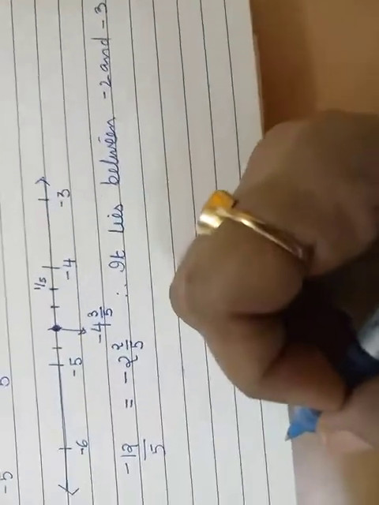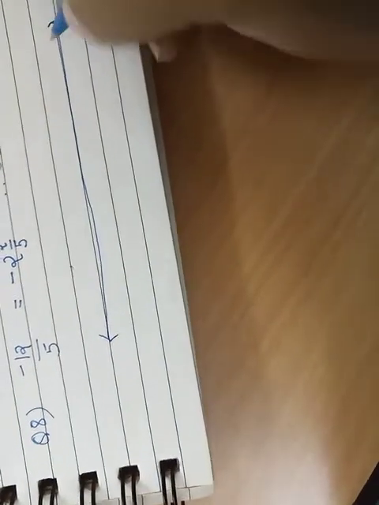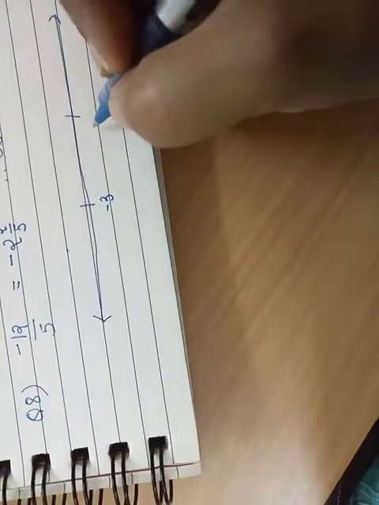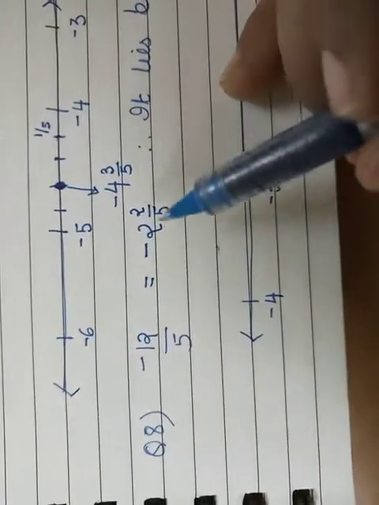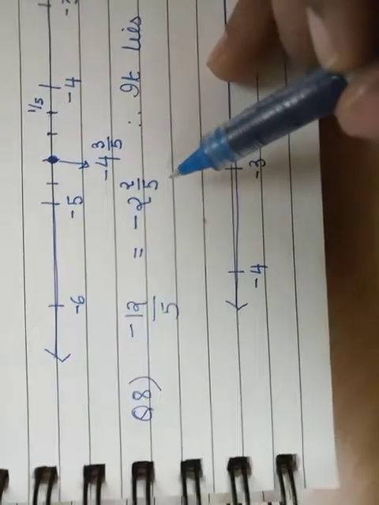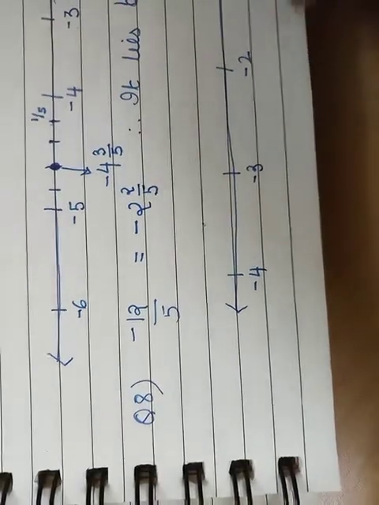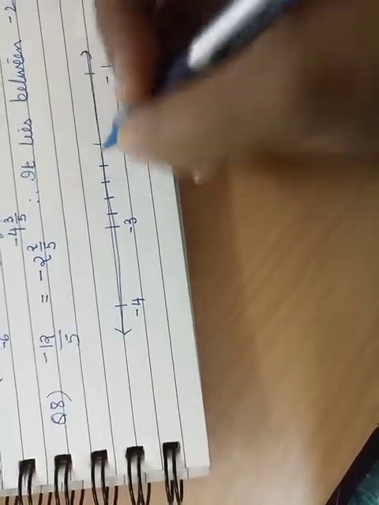Okay. Now we draw the number line. Firstly, I mark minus 3 and then minus 2. One number succeeding minus 2 is minus 1. One number preceding minus 3 is minus 4. Now we check the denominator. Denominator has 5. So how many parts do we have to make? 5 parts. For that, how many lines are we going to draw? 4 lines. So we draw 4 lines between minus 2 and minus 3. 1, 2, 3 and 4.